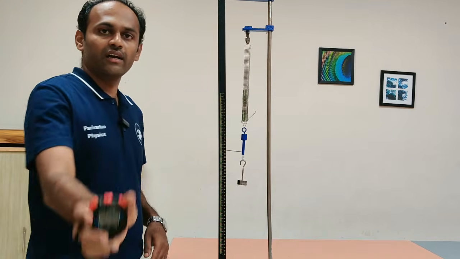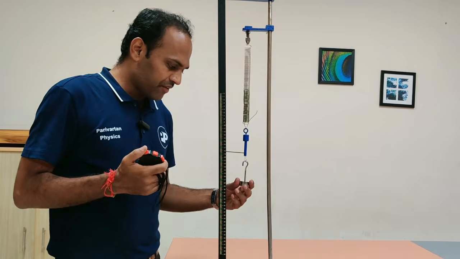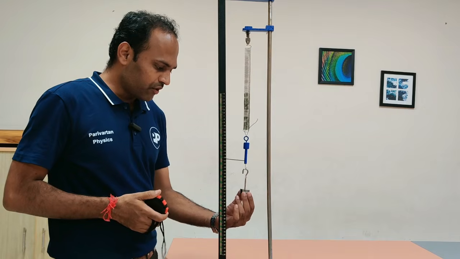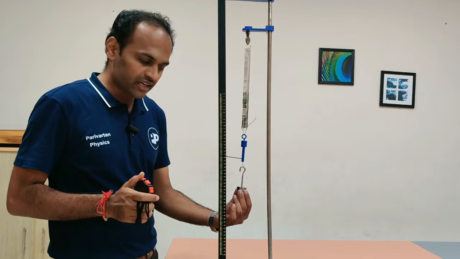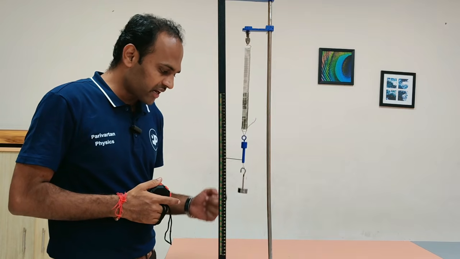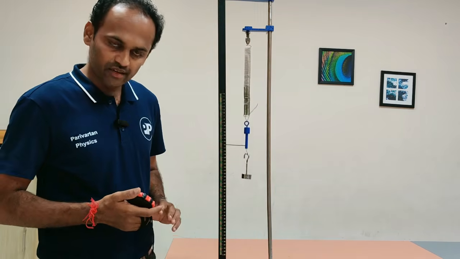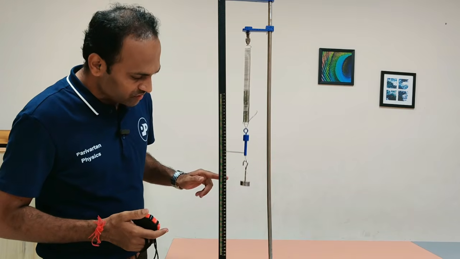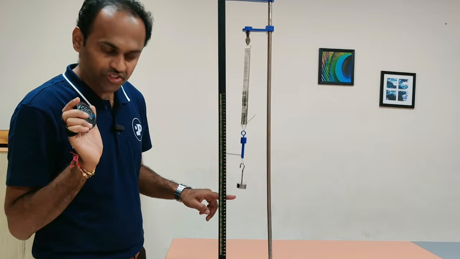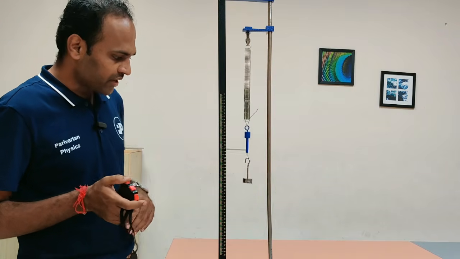First, the timer is showing 0. So you start at any one. Now see, when you start the time, you can start at any point. When you release it from hand, at that time also you can start it. Or if I release it from the hand, at this instant also you can start it and you can count the 10 oscillations. Or in between, it is already oscillating. So when it comes to the lower extreme position, at that time you start the stopwatch and you count 10 oscillations. You can do it anyhow.